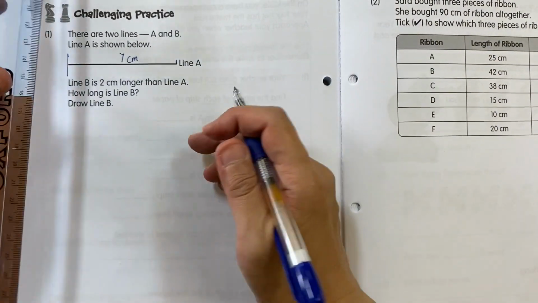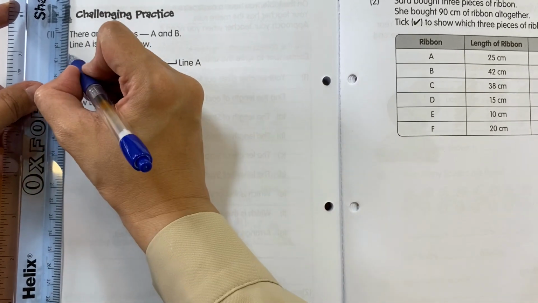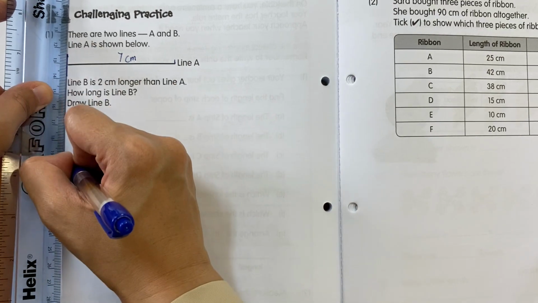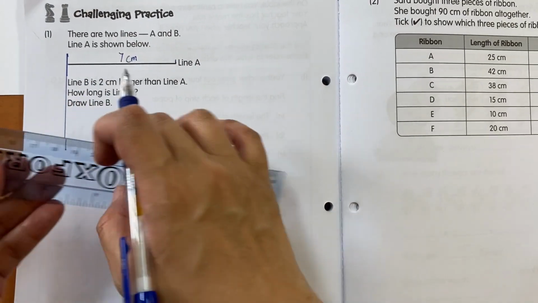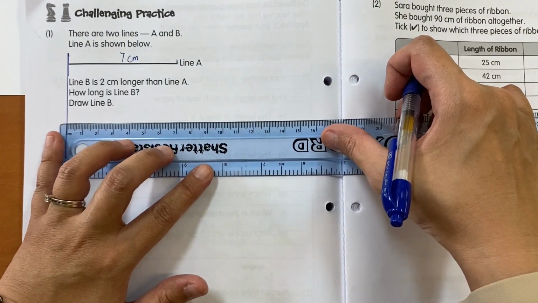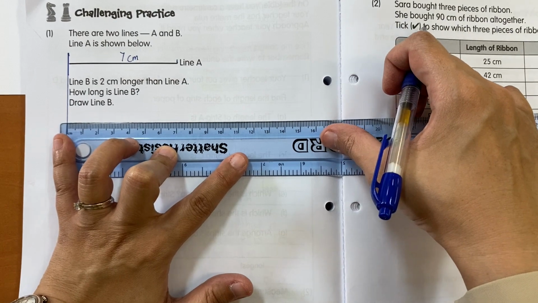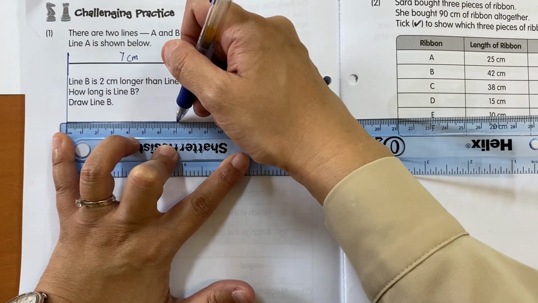Now when I draw, line B is 2 cm longer than line A. I have to make sure that my starting line is the same as well. I draw a line down, so that's my starting point. Then I draw in my line B. Remember, line A is 7, so I shall draw 7.